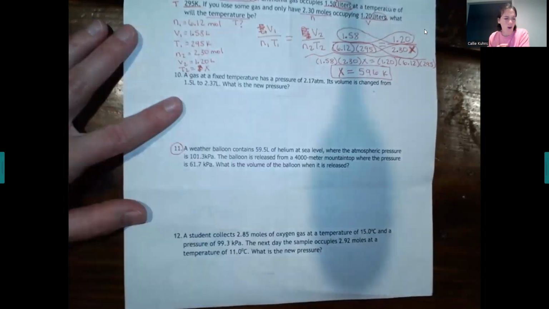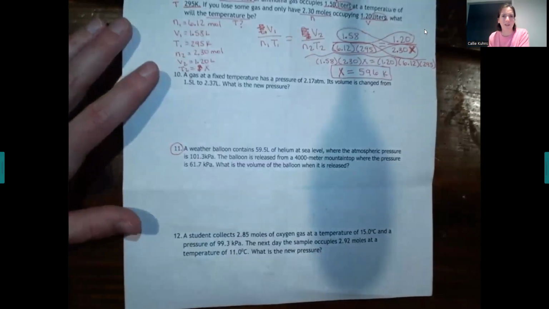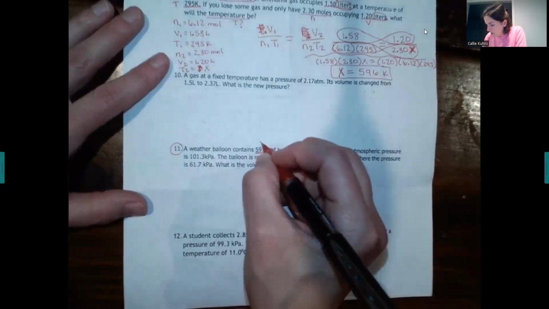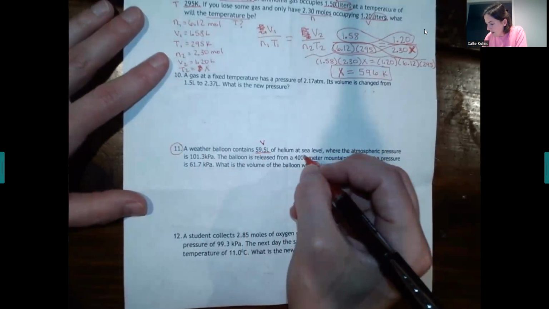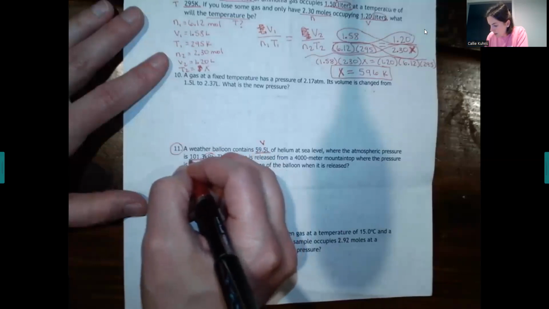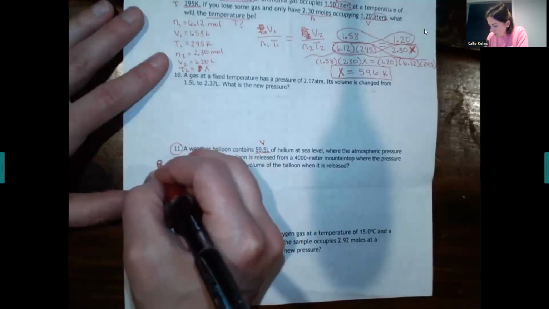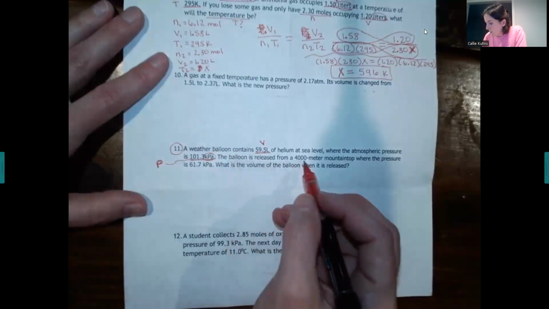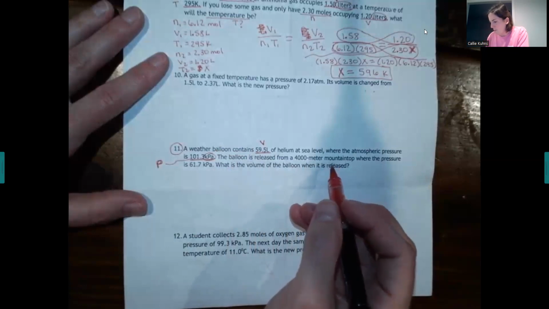All right. The last one, number 11, I'm not going to do all of number 11 for you, but I am going to help you get started on it because historically there's some confusion with this question. It says a weather balloon contains 59.5 liters, so that's a volume, of helium at sea level, where the atmospheric pressure is 101.3 kilopascals. Okay, remember kPa is a pressure. The balloon is released from a 4,000 meter mountaintop.